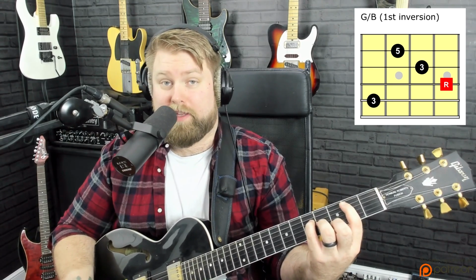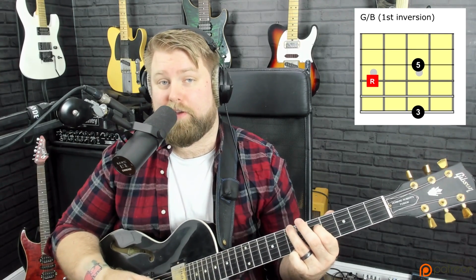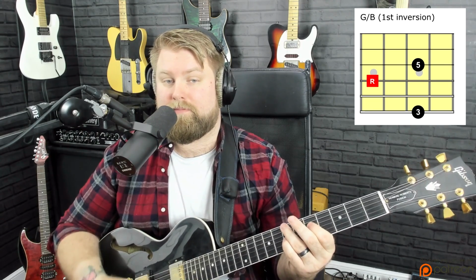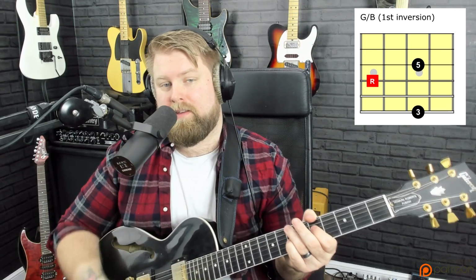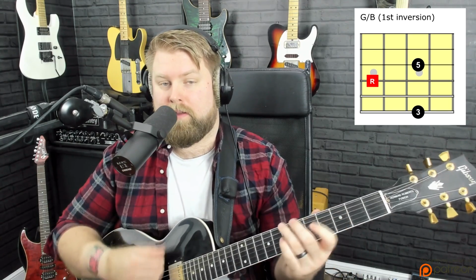The next way that we could think of this same chord out of this first position is actually to shift up and play the B here on the 7th fret. When we do this, we play 7 on the E, 5 on the D, and 7 on the G. It's another great way to play G over B. Easy one to see as well.